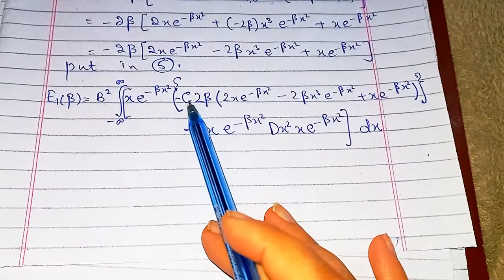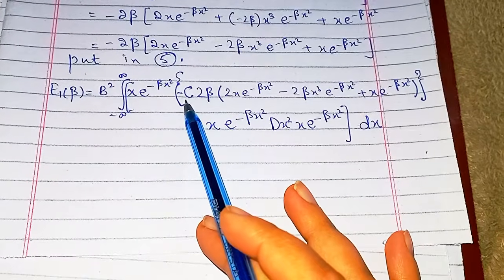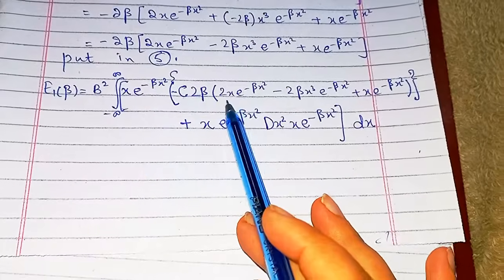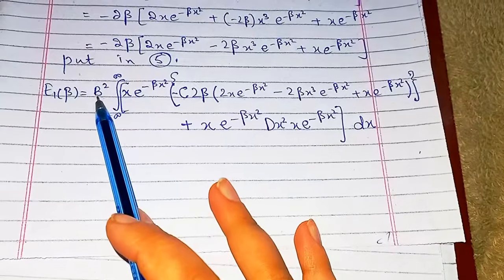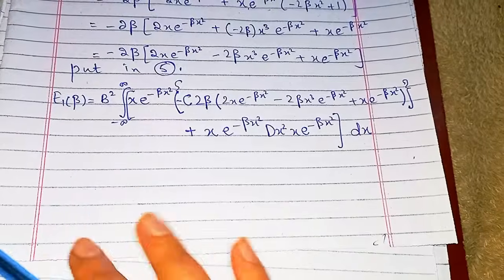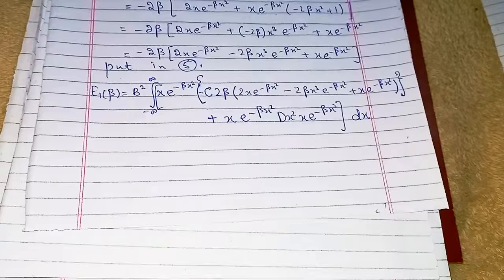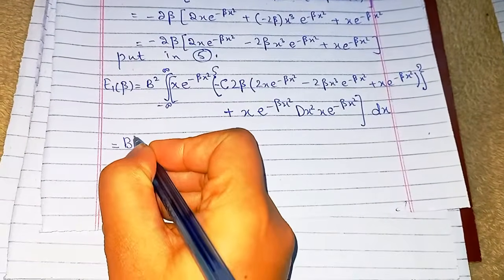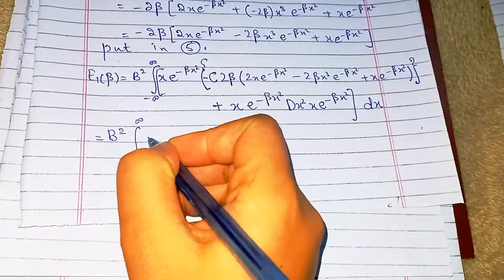So I'll keep on taking minus 2 beta c as common outside of the integral, and I'll multiply this term inside this term directly, and we'll separate this integration sign with b squared with both of these terms. b squared and the integration sign is common to this term and this term, so it will separately appear with both of these terms. Okay, so in the next step we'll separate the integration sign, and let's separate it first and then we'll continue.